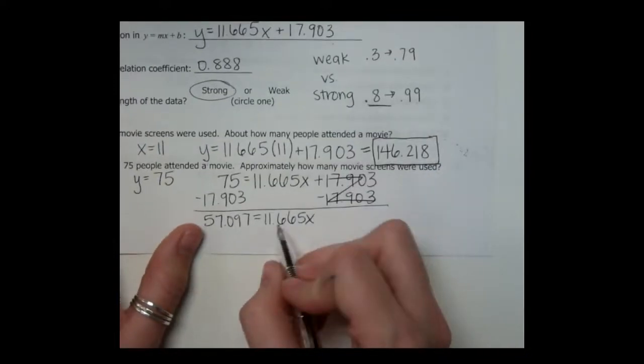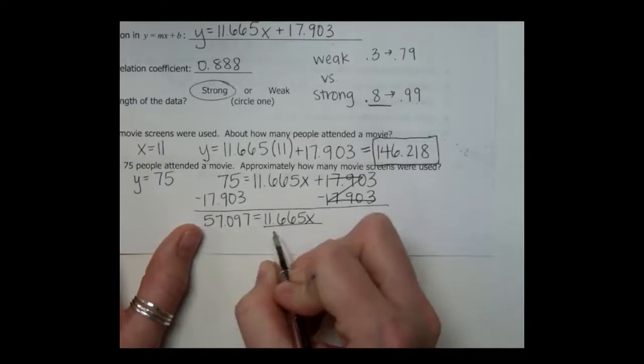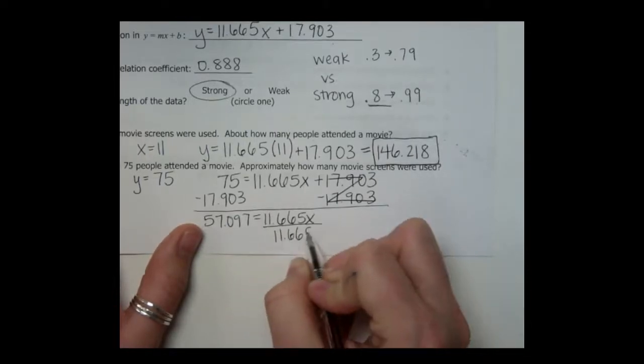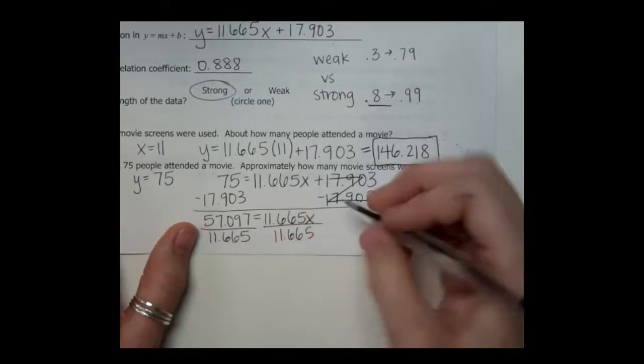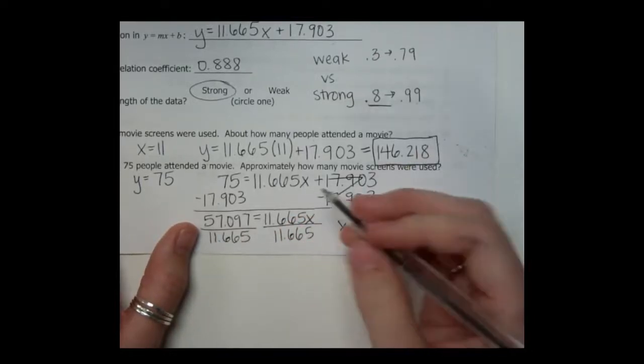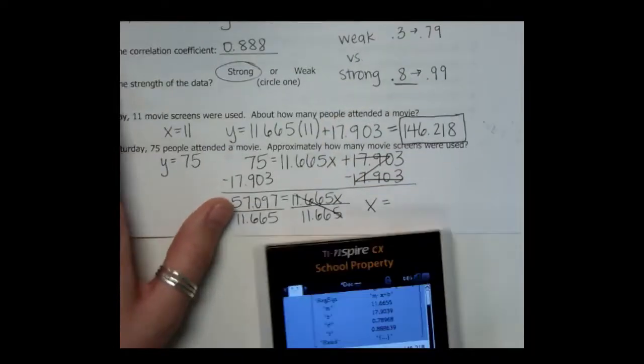The last thing I'm going to do, I have to get rid of 11.665. It's being multiplied, so I'm going to divide to get rid of it. So I've got x equals, this goes away, that turns into a 1.